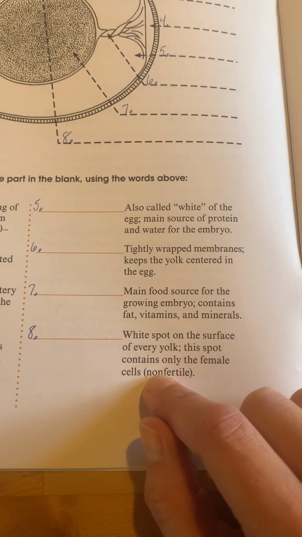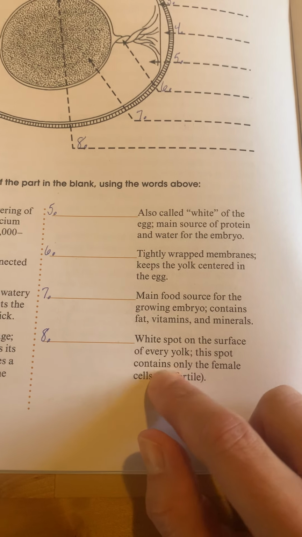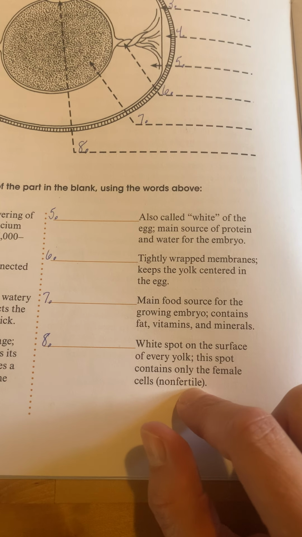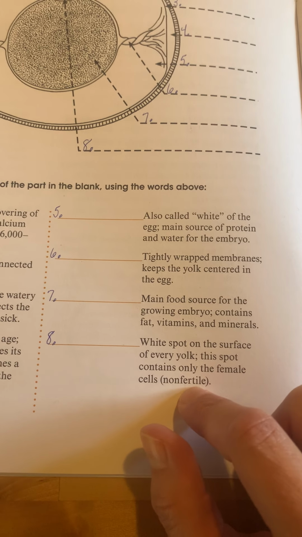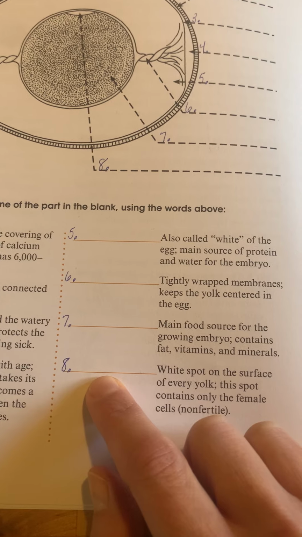This spot contains only the female cells. Non-fertile means it will not develop into a chicken if it's non-fertile. It means there wasn't a rooster near the hen to contribute to that cell. And so this is what we refer to as the blastodisc.